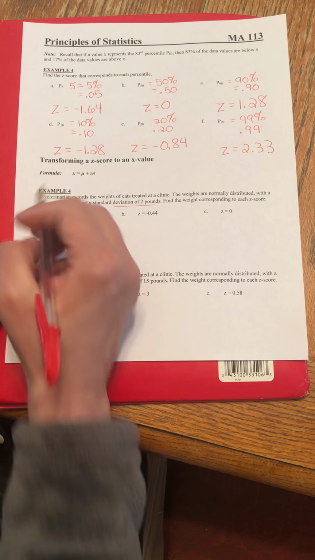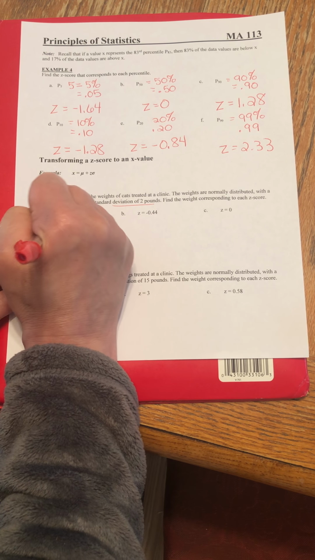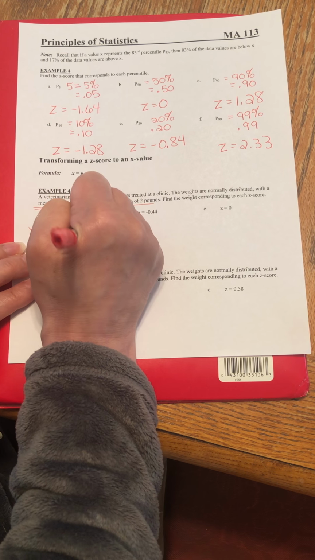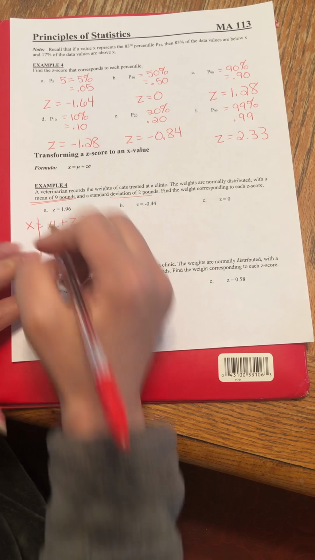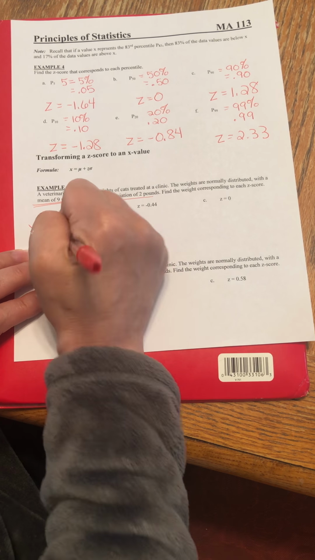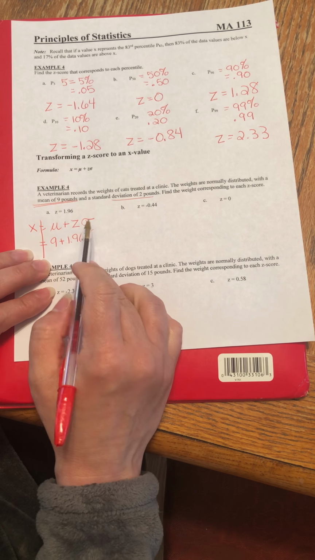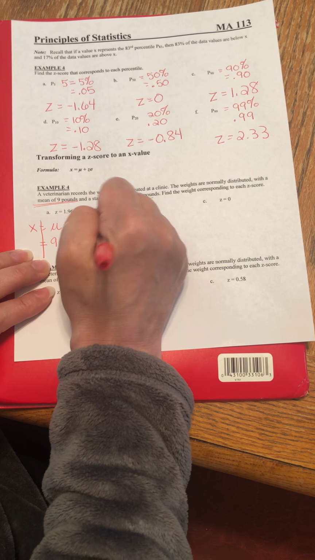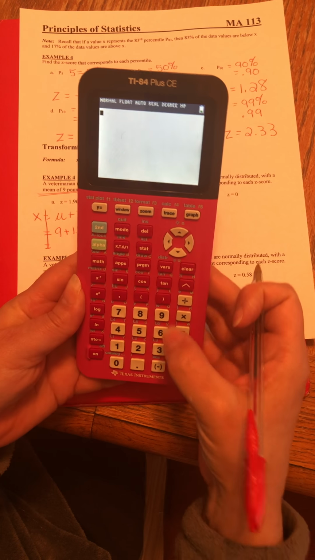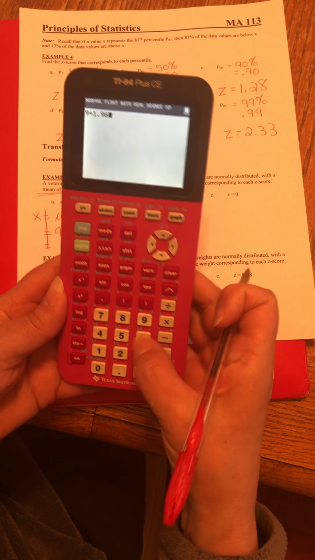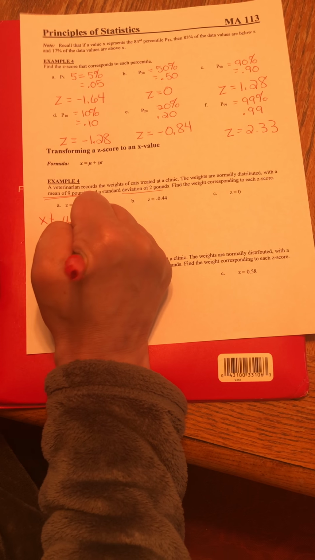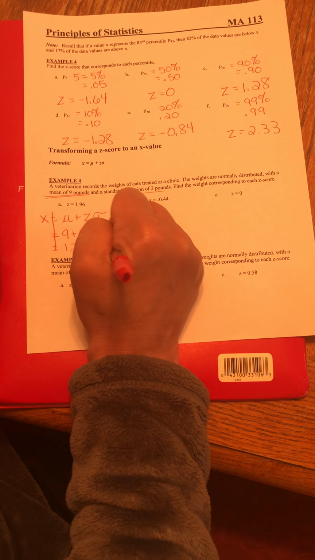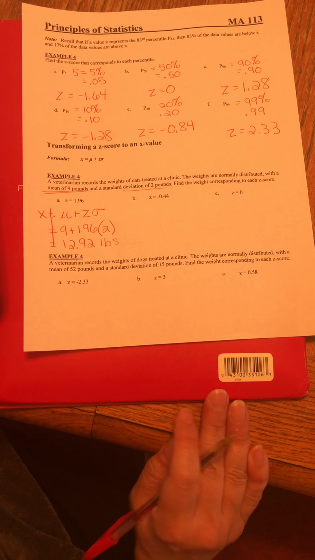So 1.96 would be what here, given that this is a 9 and the width of my bar is 2. There's a formula that you're going to use. You put X equals mu plus z sigma. Make sure your equal signs are lined up. Mu, the mean, is 9, plus z is 1.96. Sigma is your standard deviation, and that is a 2. Pick up your calculator and type in 9 plus 1.96 times 2, and you get 12.92 pounds is your answer to that one.